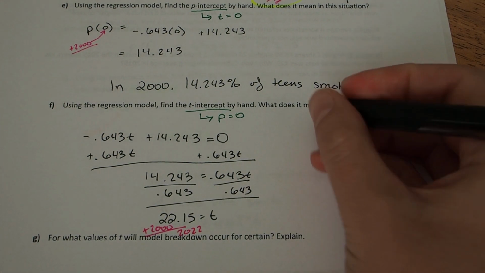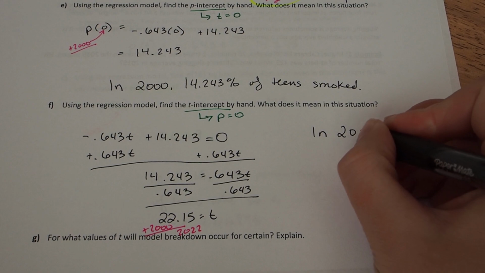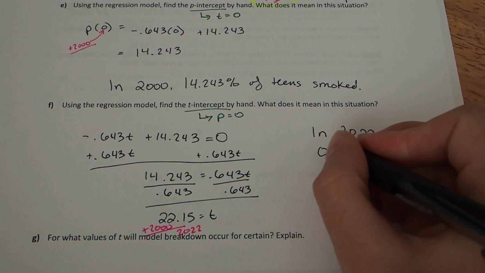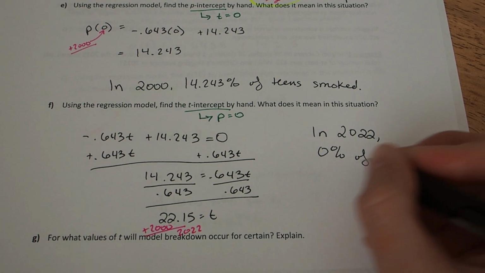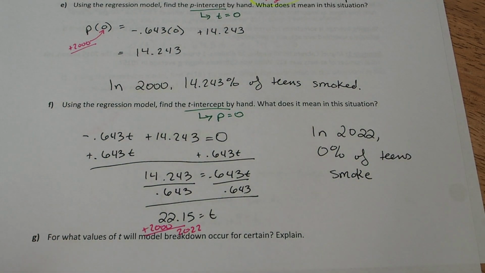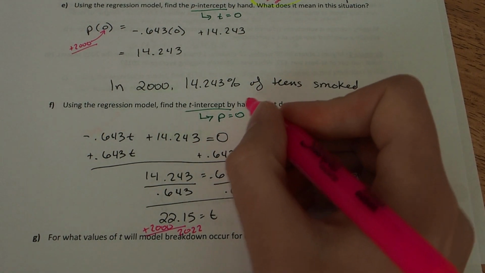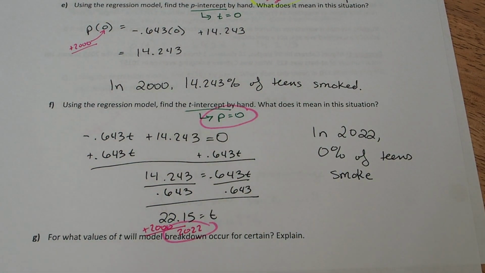So my explanation is going to be that in 2022, 0% of teens smoke. Okay, so again, we have to explain the value we got out, the 2022, and the value we plugged in, the percentage being 0, was the 0% of teens smoke in 2022.